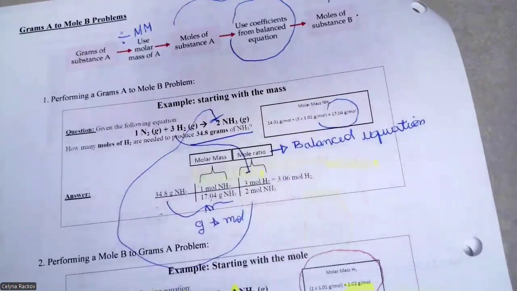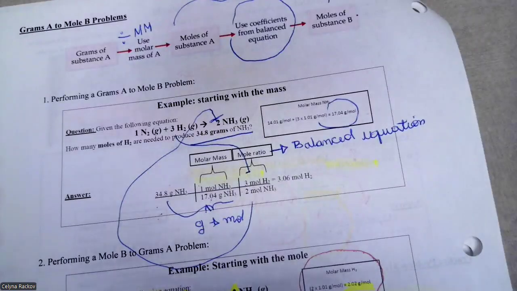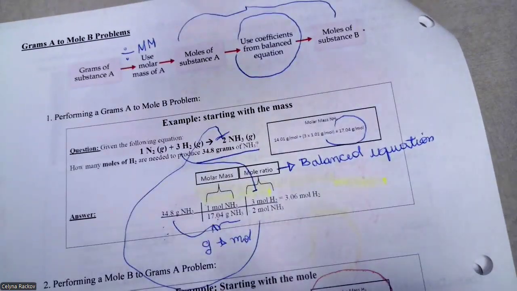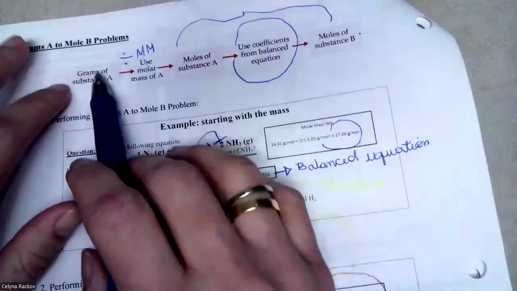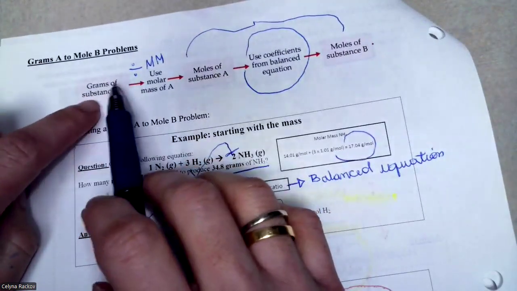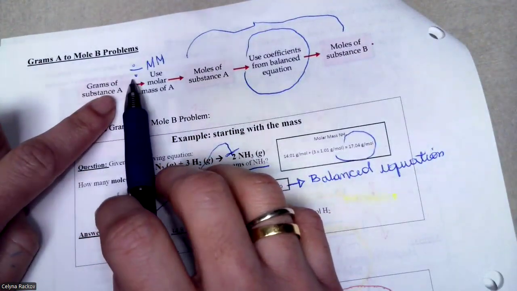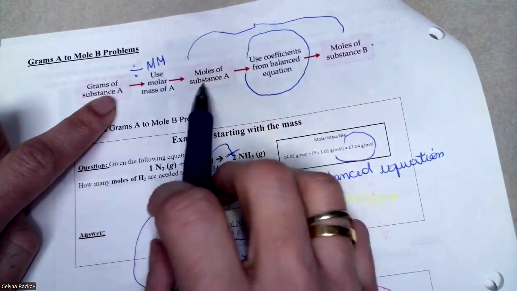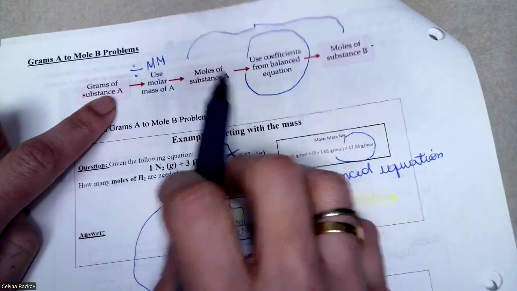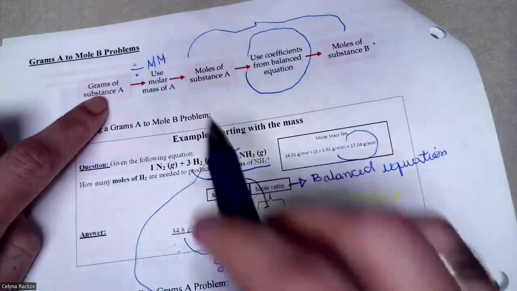Then the next step is from grams to moles. So from grams to moles, you are first going to take the grams given and divide by the molar mass to find the moles, right? The moles of A, for example.